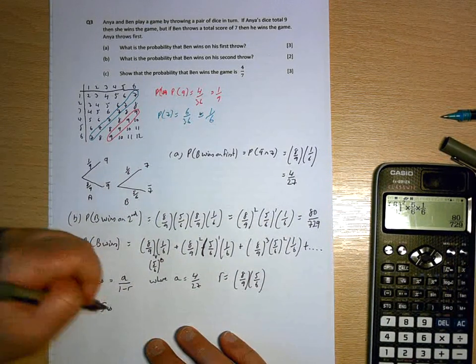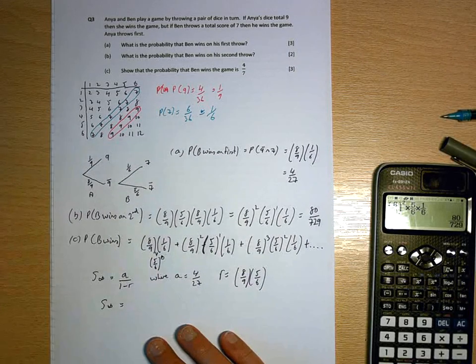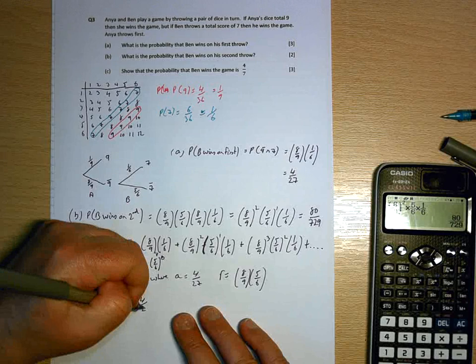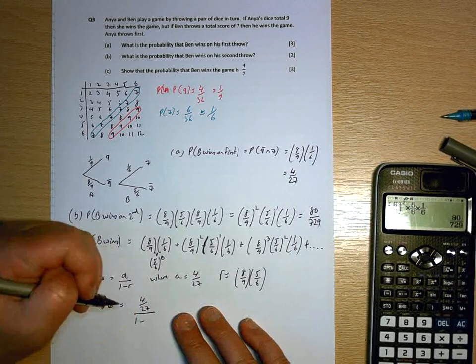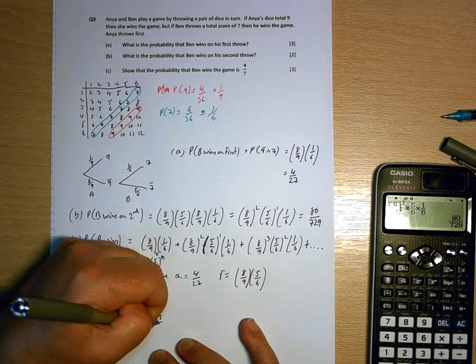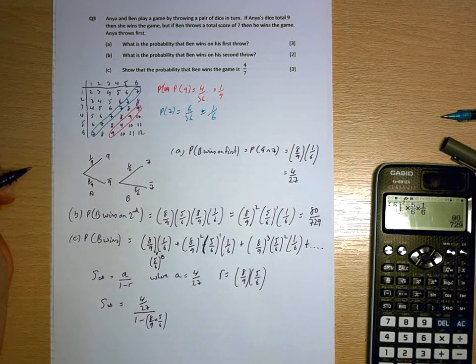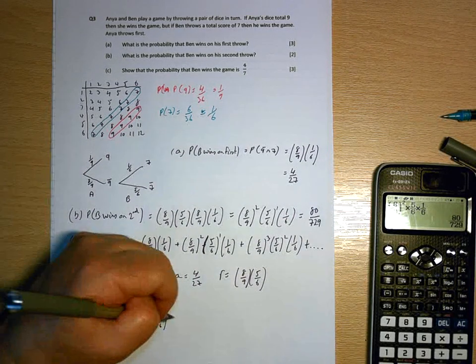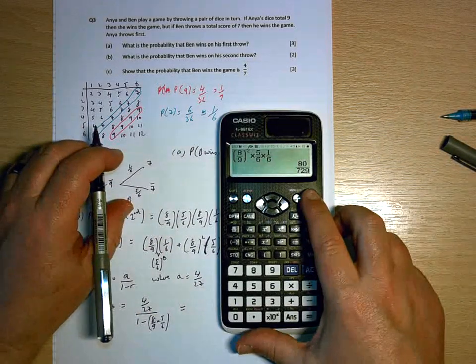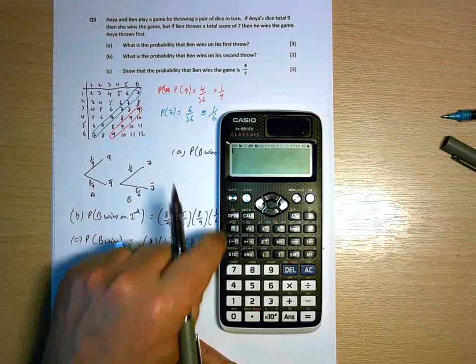So the probability is going to be a over 1 minus 8/9 times 5/6. So on my calculator, fraction.